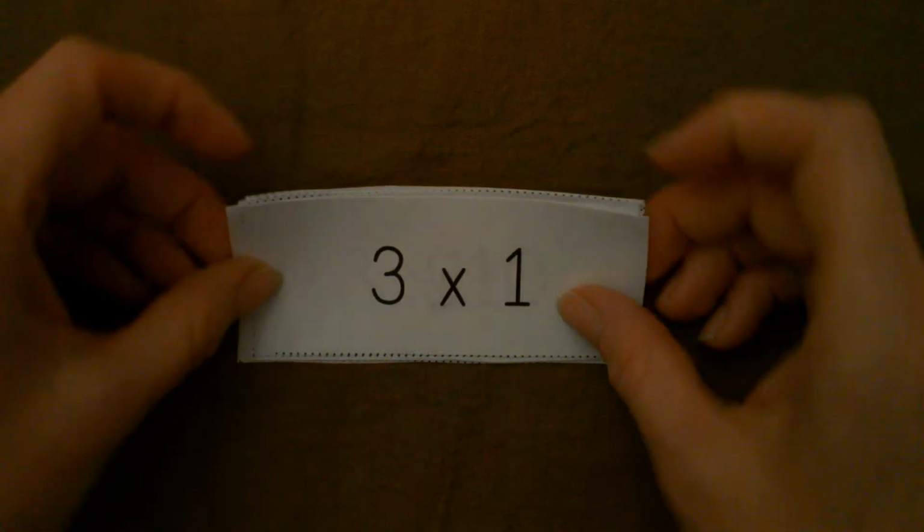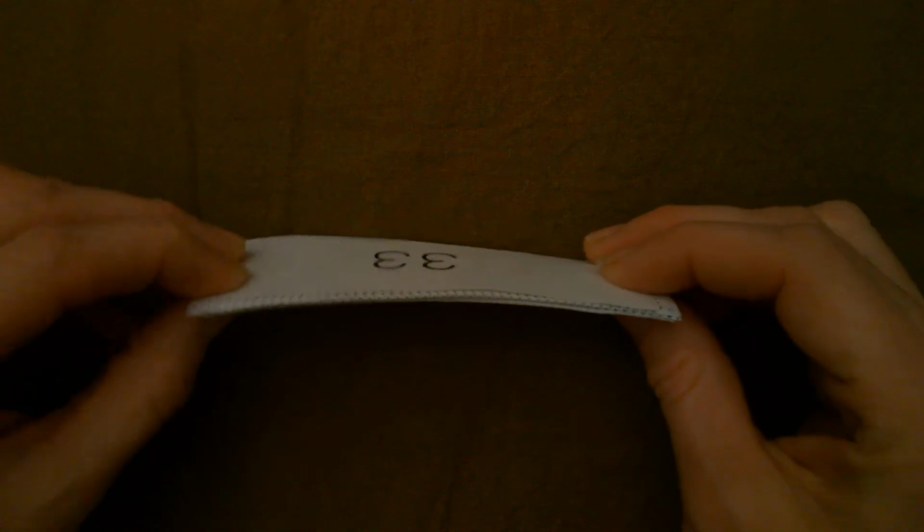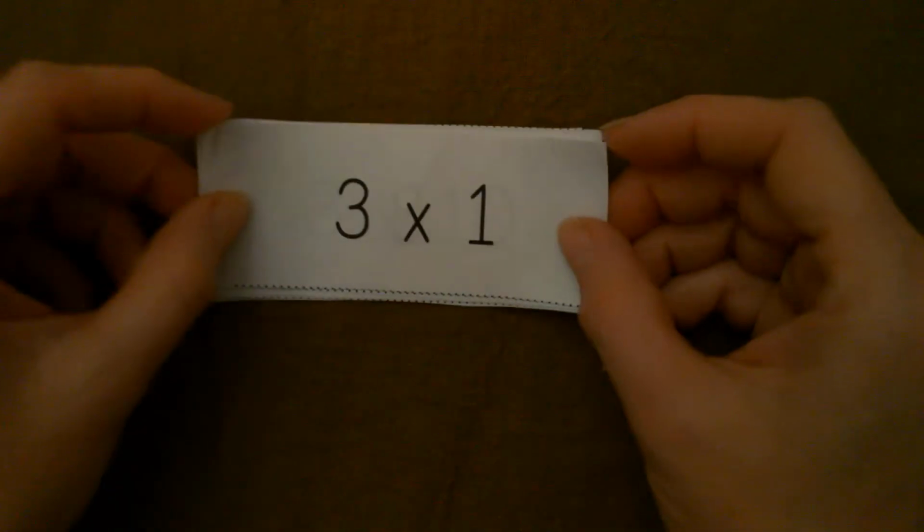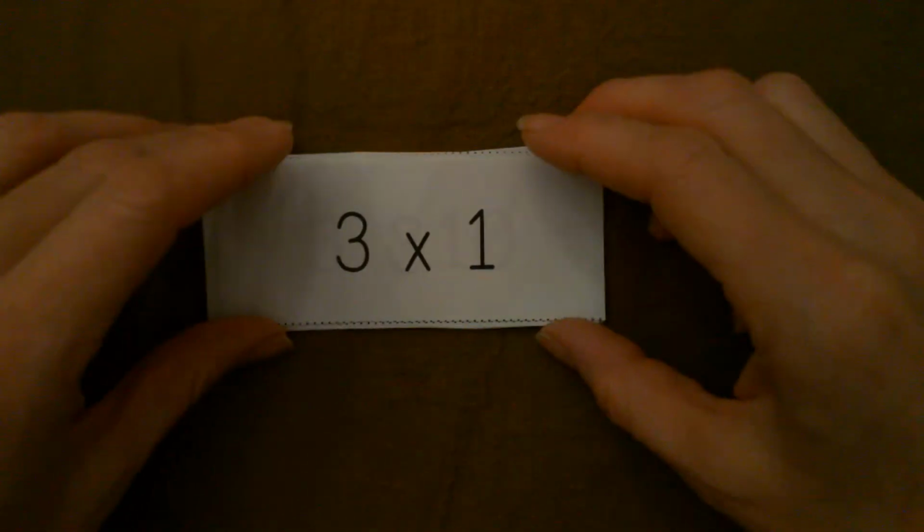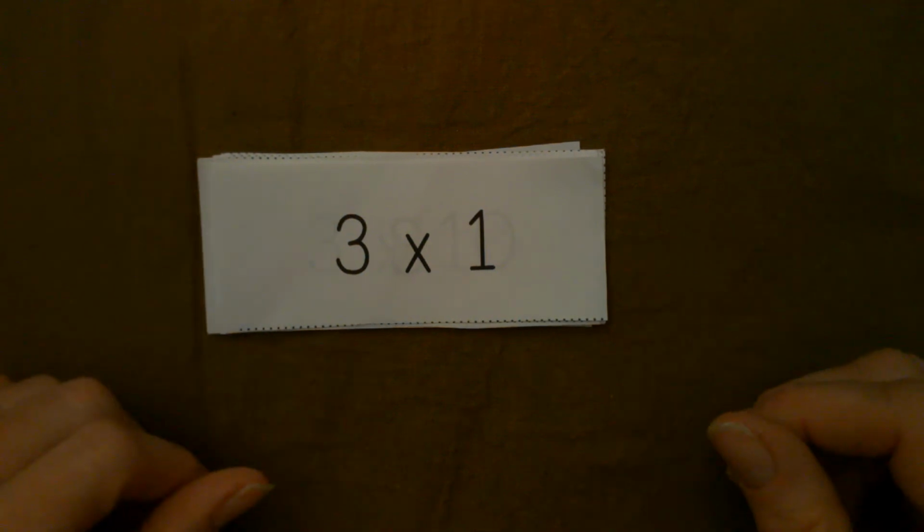So the first thing is you're going to need a pile of cards. You might have a thin pile like this. I'm using my daughter's multiplication table here, her 3 times table. Or you might have a really large stack. It's going to change ever so slightly based on those, and I'll explain that in a second.